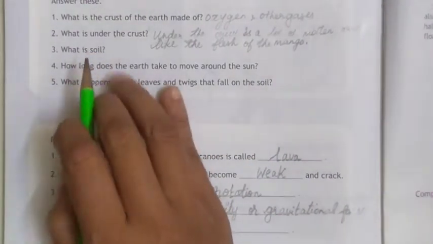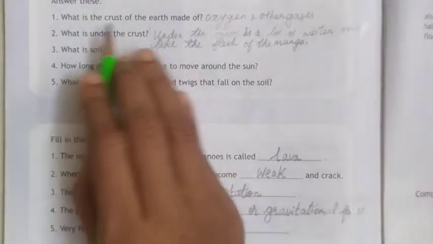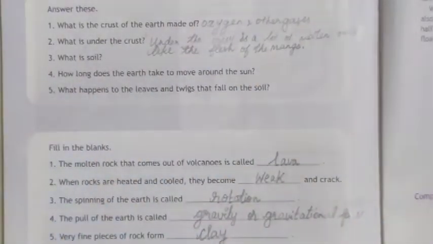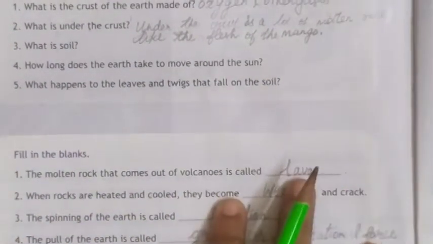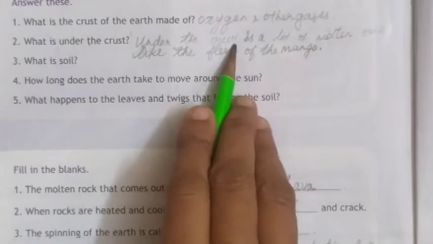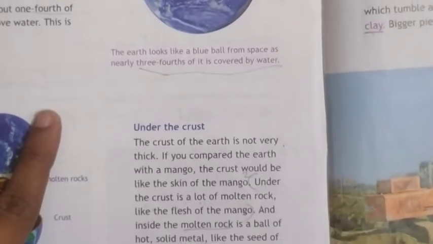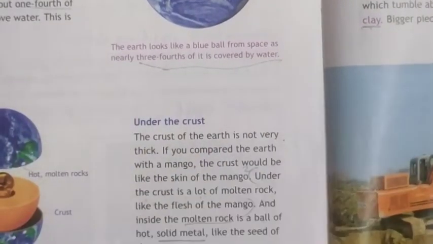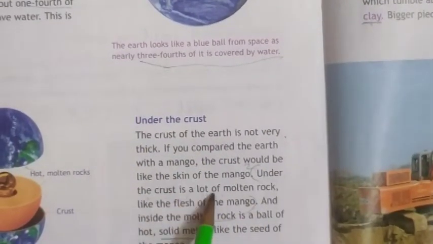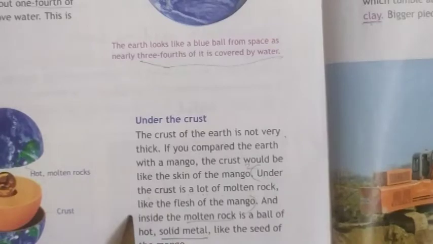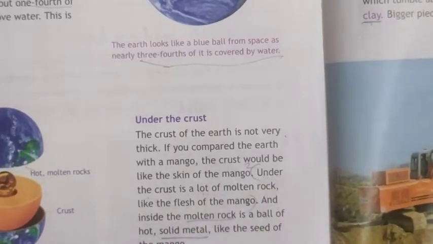Second question. What is under the crust? Under the crust is a lot of molten rock. You can turn your books to page number 68. Under the crust is a lot of molten rock. That molten rock is compared to the flesh of the mango.